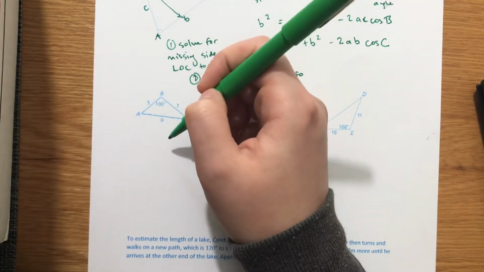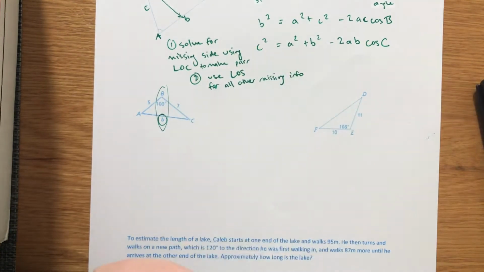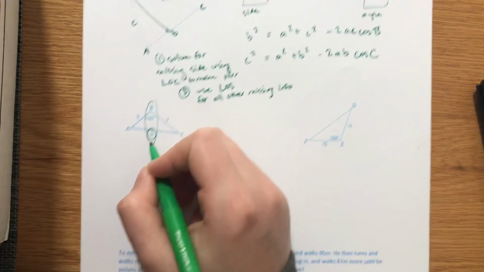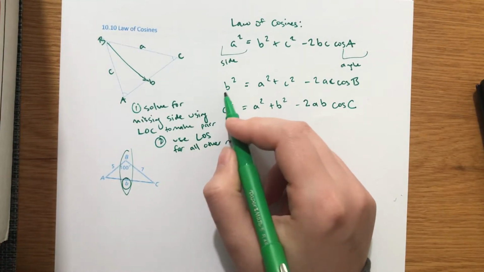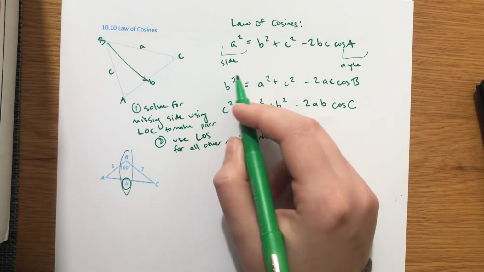And the reason for that is if we find side B here, then we have a pair. So the first thing we're going to do is try to find side B. We're going to use the B version because we want to know B. Now if you notice, B is actually squared. So the last step is we're going to be taking a square root.